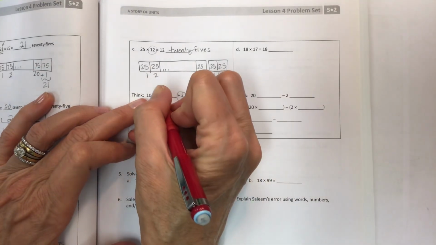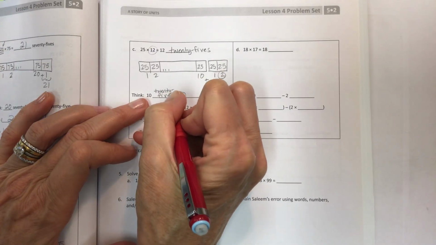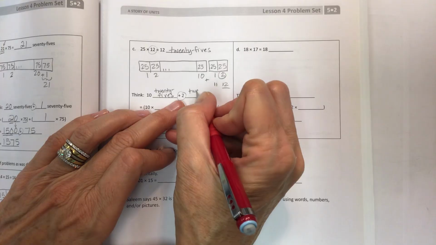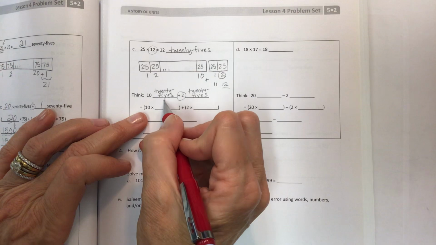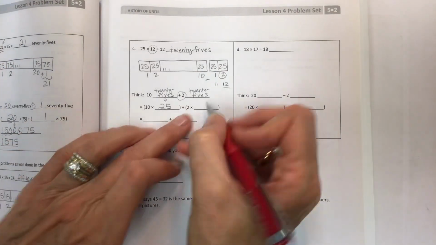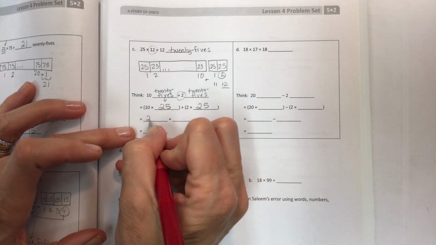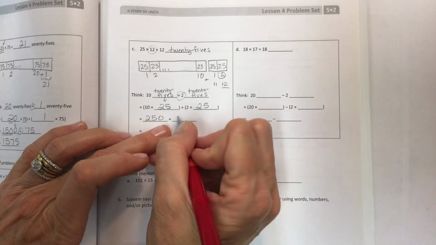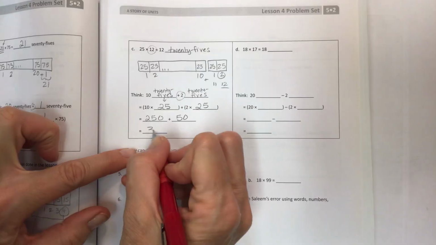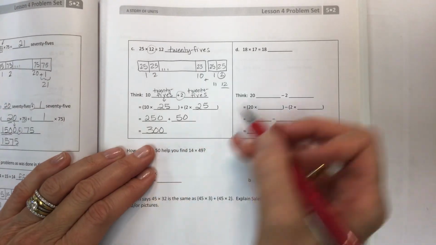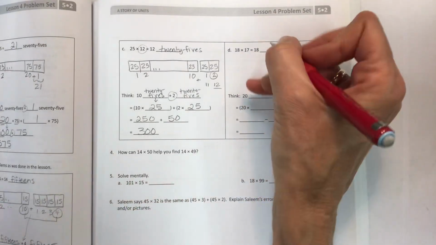So think about 10, word form or unit form, 25s, plus 2, 25s, okay? And then make this standard form, 25, 25. Now solve. 25 times 10 is 250, plus 2 times 25 is 50. And then put these together, 250 plus 50. Easy peasy, 300.